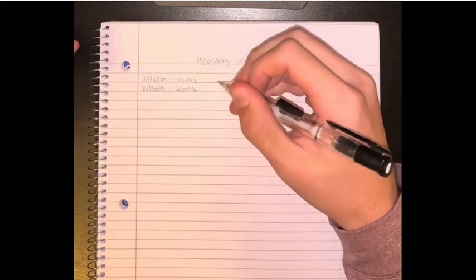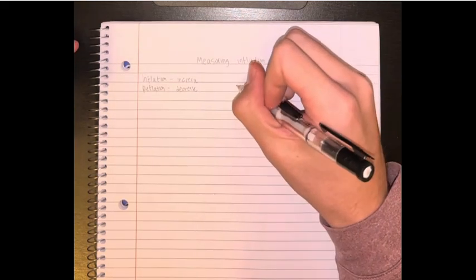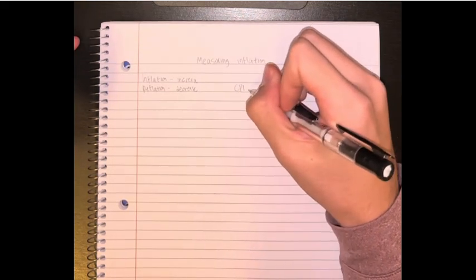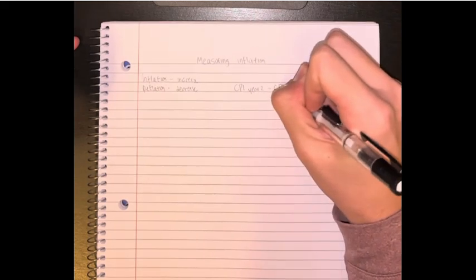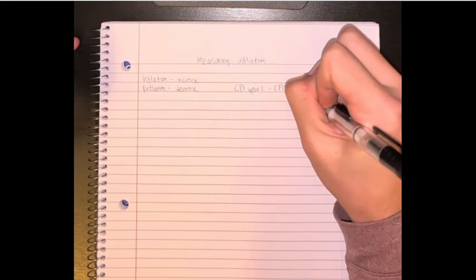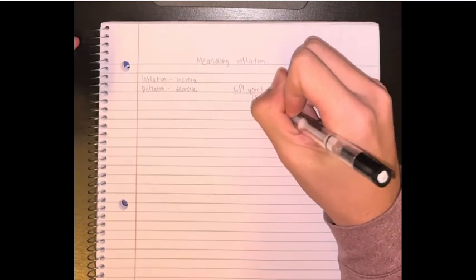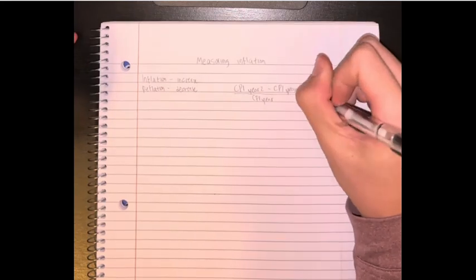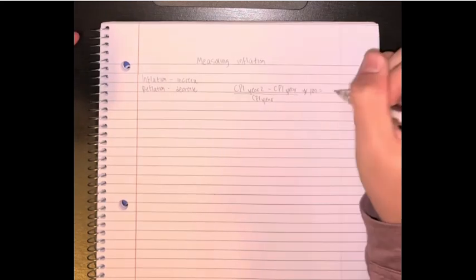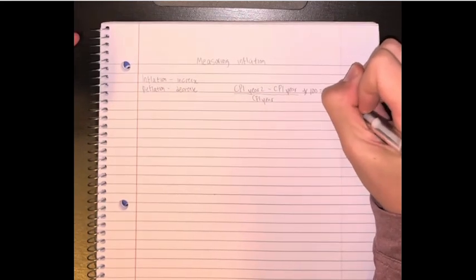So the easy way to figure out the inflation rate is you take the CPI of the previous year minus the CPI of the current year, and you divide that by the CPI of the current year, and then you multiply times 100, and that gives you your inflation rate.